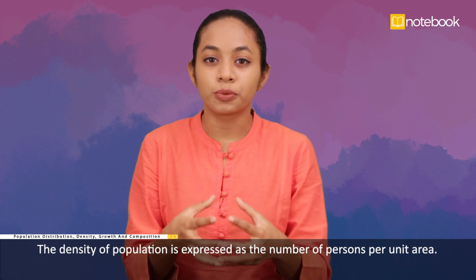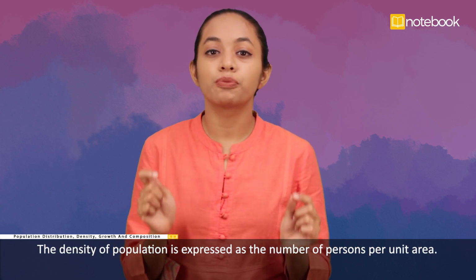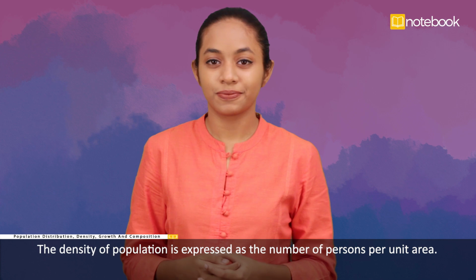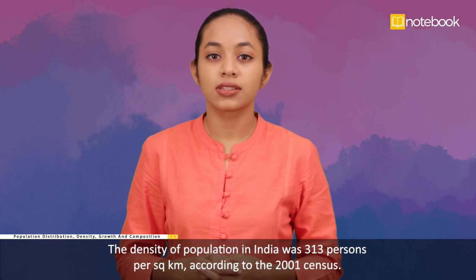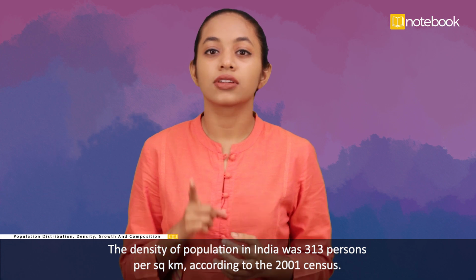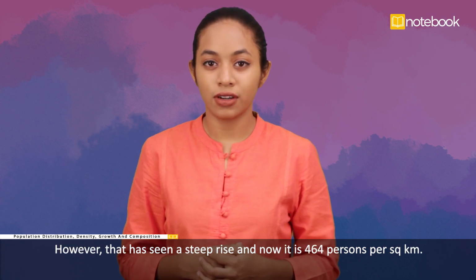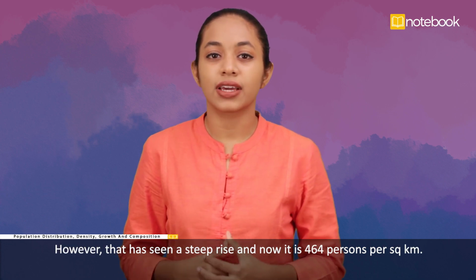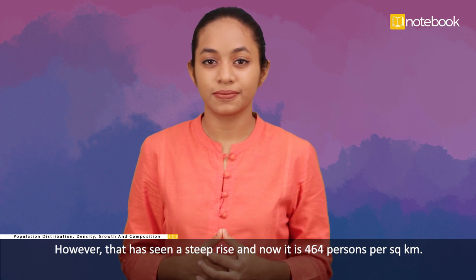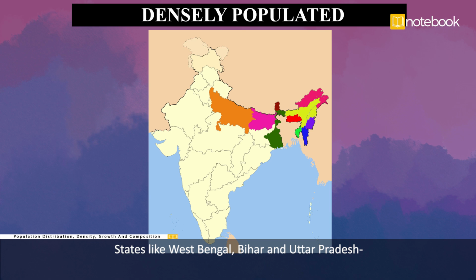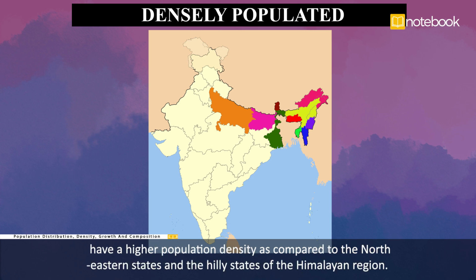Next, we shall come to the density of population. The density of population is expressed as the number of persons per unit area. The density of population in India was 313 persons per square kilometer according to the 2001 census. However, that has seen a steep rise and now it is 464 persons per square kilometer. States like West Bengal, Bihar, and Uttar Pradesh have a higher population density as compared to the northeastern states and the hilly states of the Himalayan region.